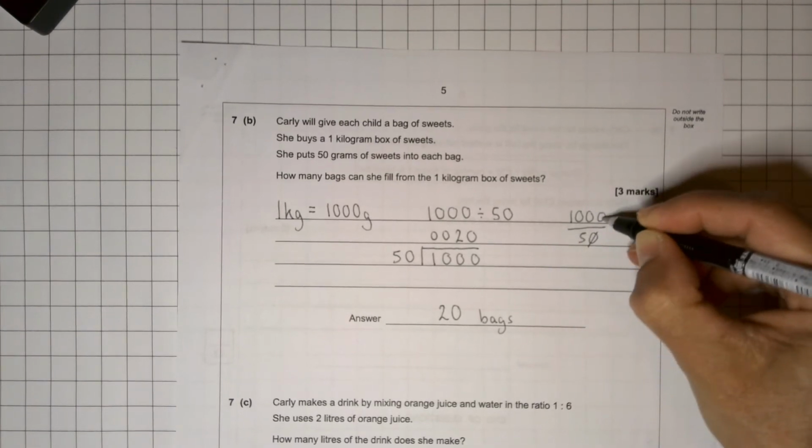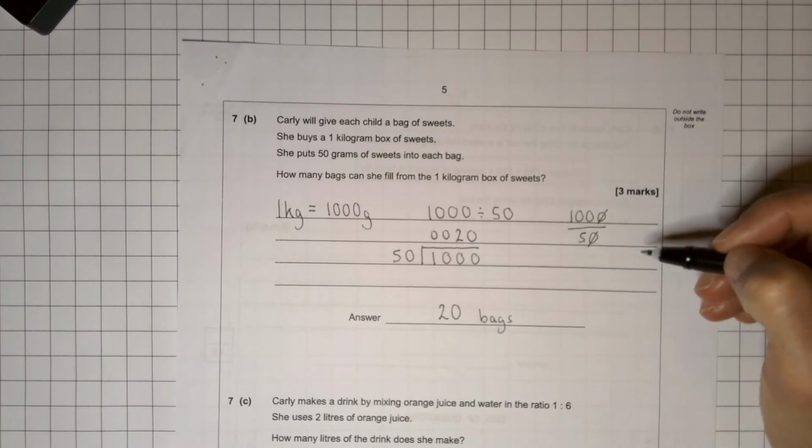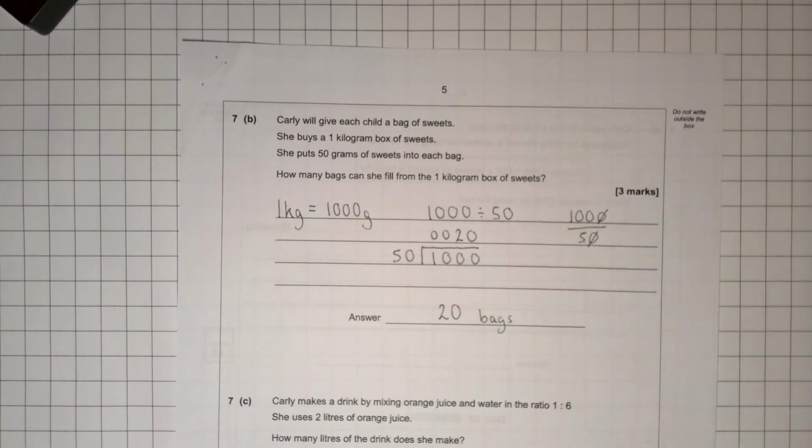Cancel the 0 on the top and the bottom. And then you can see how many 5s make 100. And that's 20. Okay, so there's different ways of doing it.